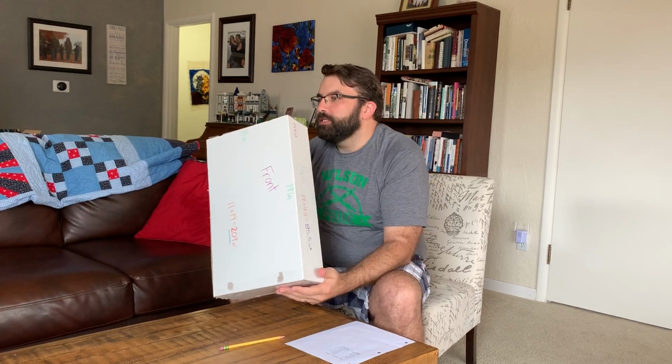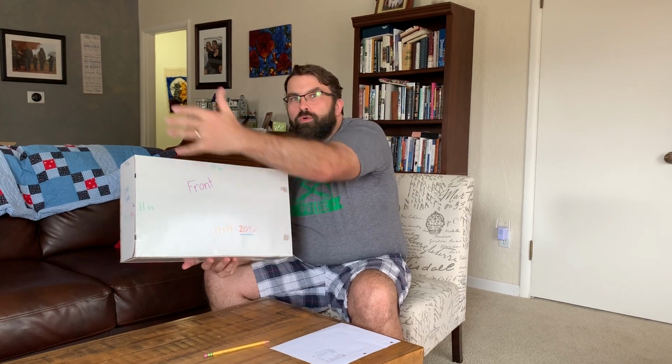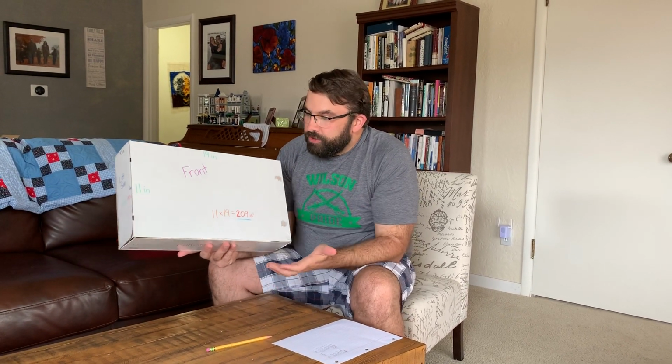So this is a box, and I forget what came in this box, but if I needed to do something with this where I needed to know how much area was on it. So say I was going to wrap this as a present. I need to know how much wrapping paper I need to wrap this entire box. Just knowing one side doesn't help me. I need to know the total surface area that I'm going to cover with wrapping paper. So let me show you how we do this.